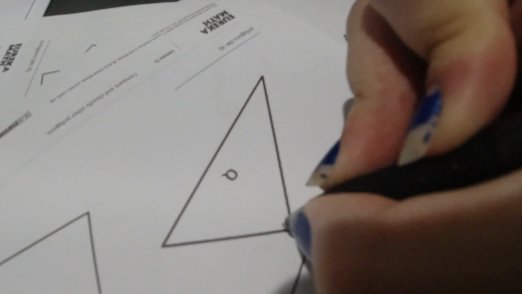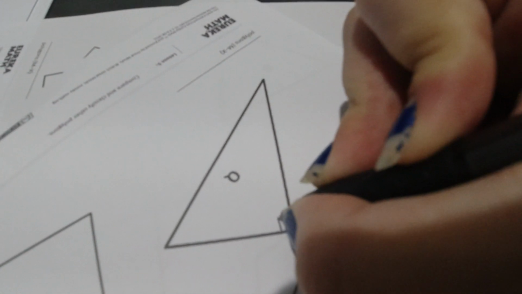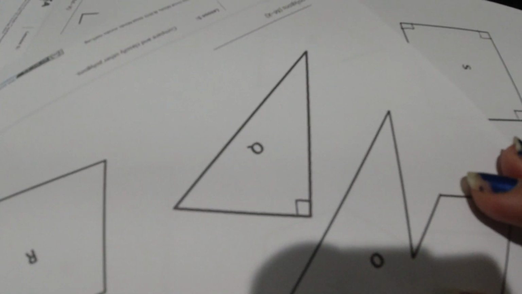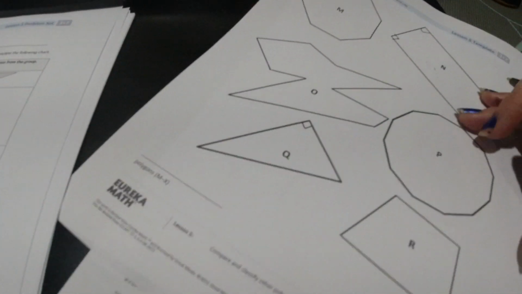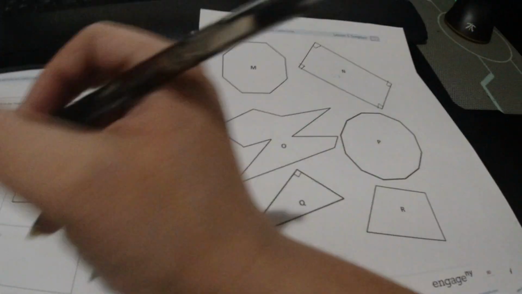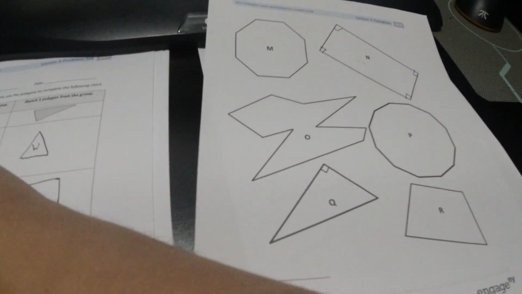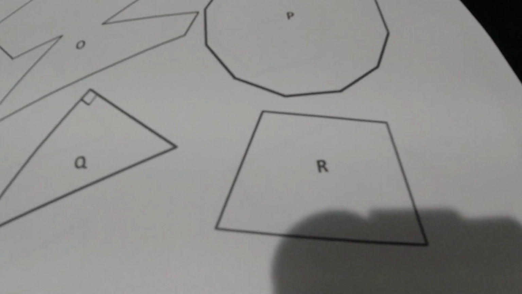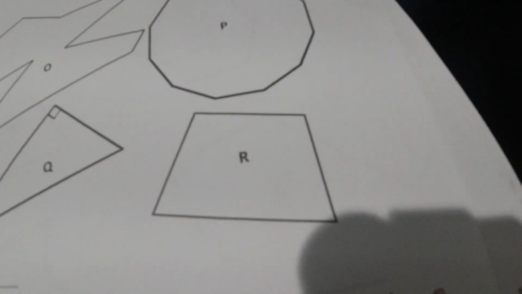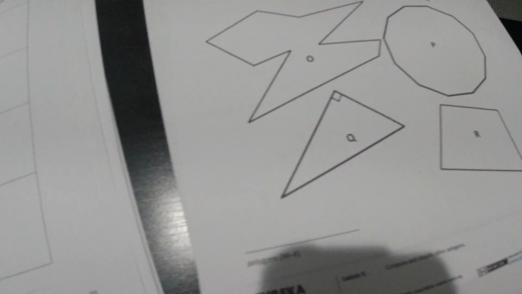So we'll put a little right angle there because it does seem to have it. So Q is one of them. And looking at R, no, R doesn't seem to have it. So the polygons that have at least one right angle would be S, N, T, and Q, and we'll draw one in. So we'll do the Q.